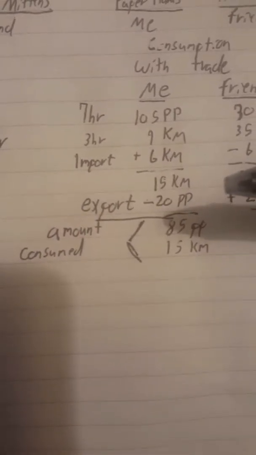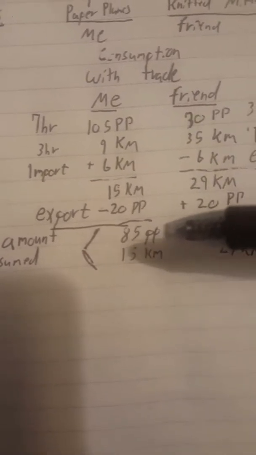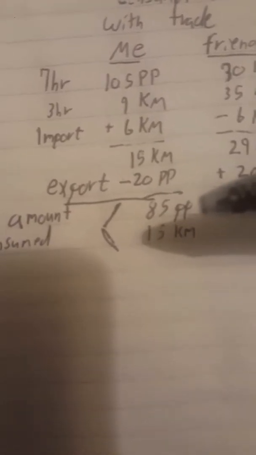So I export 20 paper planes to him and he imports 20 paper planes. And so the amount left is the amount consumed, and I have 85 paper planes and 15 knitted mittens, and my friend has 50 paper planes and 29 knitted mittens. And we can compare that to without trading. We can see that it's the same amount of work, still a 10-hour workday, and I have 15 knitted mittens and 75 paper planes without trade, and I'm able to increase my paper planes just by trading and not doing any more extra work.